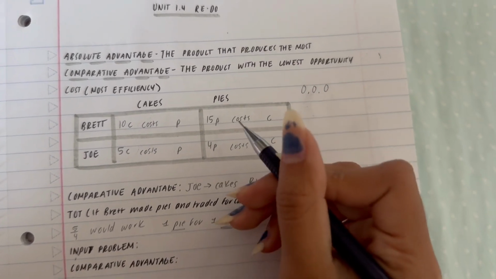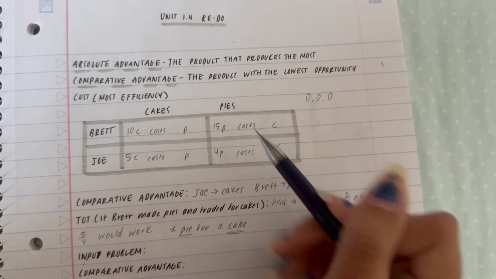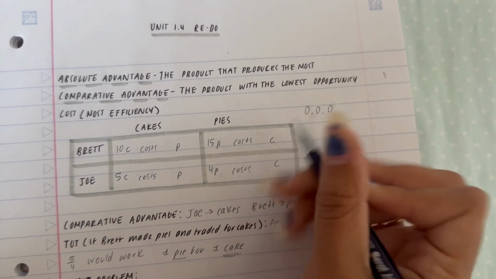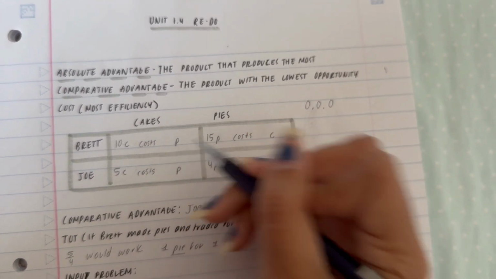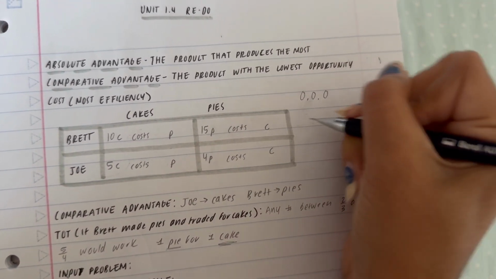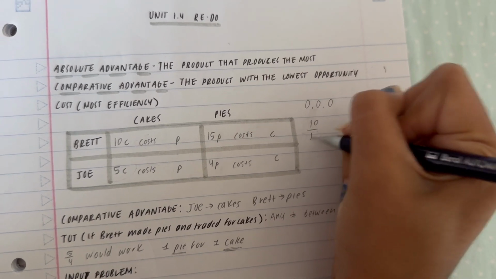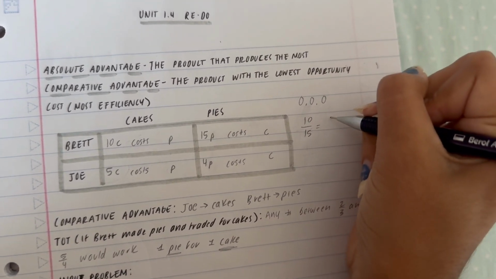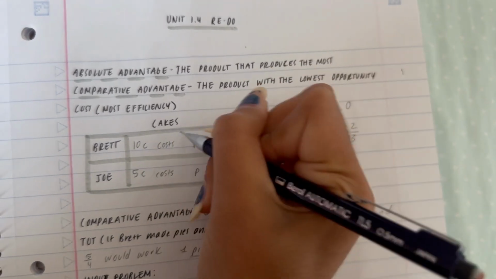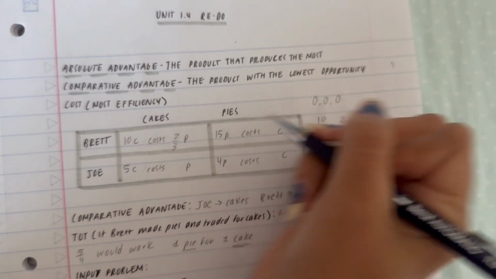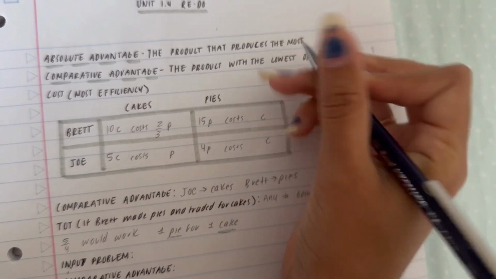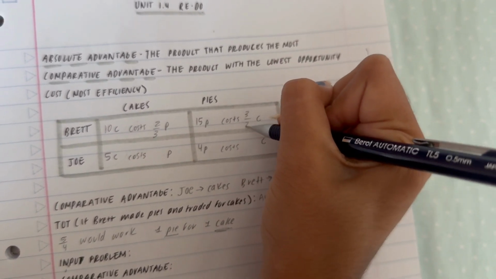So in order to calculate the input values, you would have to do your input over your other. So you would have 10 over 15 to give you 2/3. And then again, reciprocal would be 3/2.